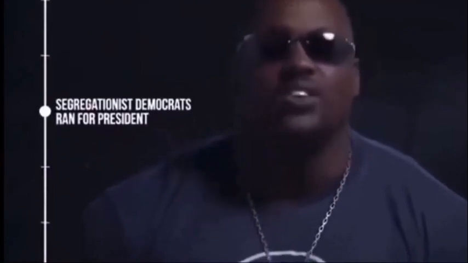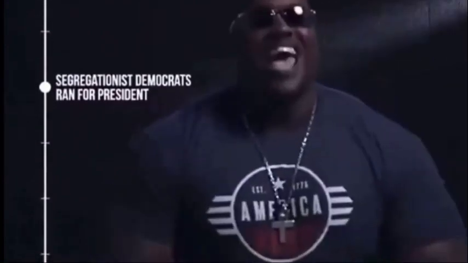Republican President Dwight D. Eisenhower sent the National Guard to protect black students, integrating into all-white schools in Little Rock, Arkansas. Who opposed this? The Democrats who ran that state. A segregationist Democrat ran for president every cycle until the 1980s. The Civil Rights Act outlawed discrimination on the basis of race, color, religion, or sex. By percentage, more Republicans voted for the Civil Rights Act than Democrats.